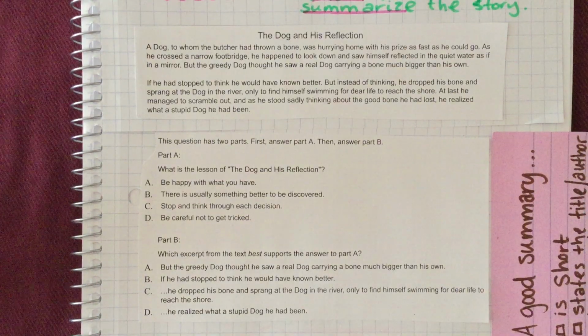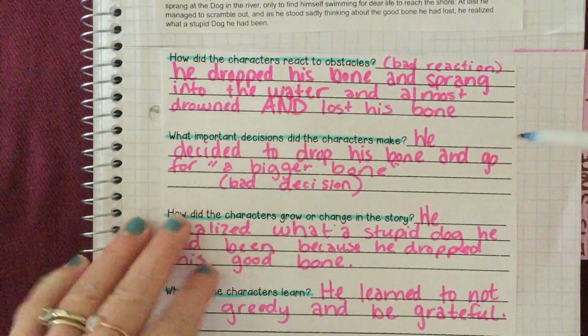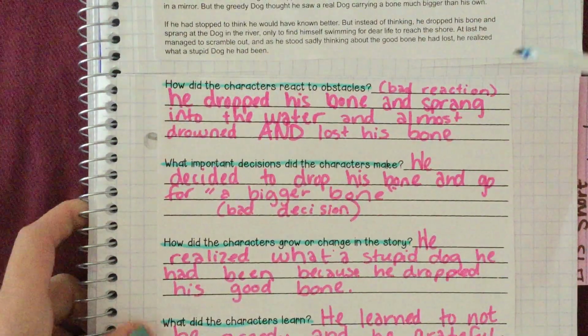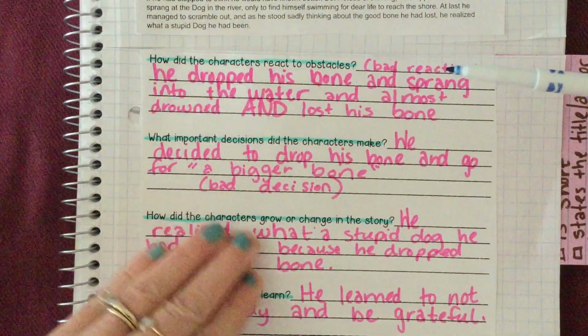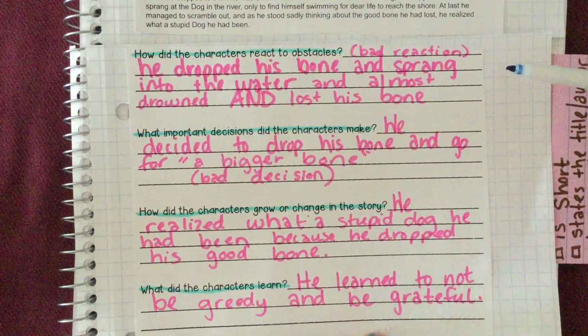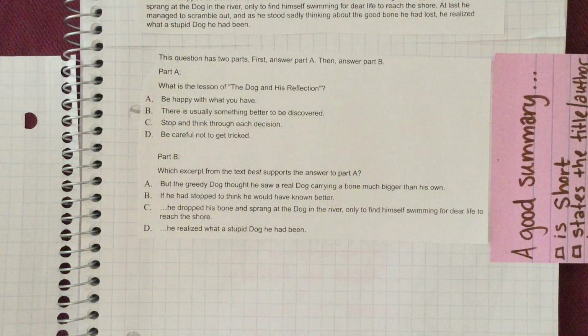So going back to the questions that we answered about the dog and his reflection, he lost his bone because he thought that the other dog in the river, who was really his reflection, had a better bone. So he was going to go after that dog's bone. So does that support be happy with what you have? Maybe. So let's not cross that one out just yet.